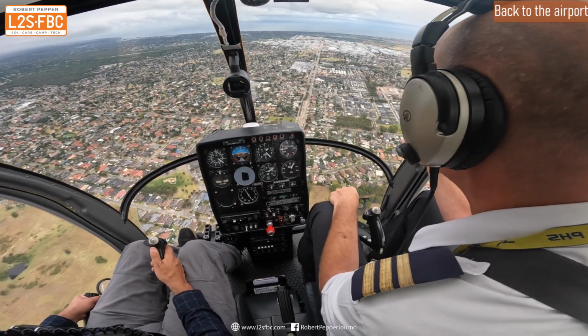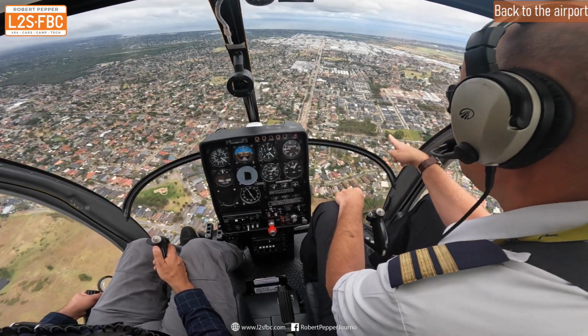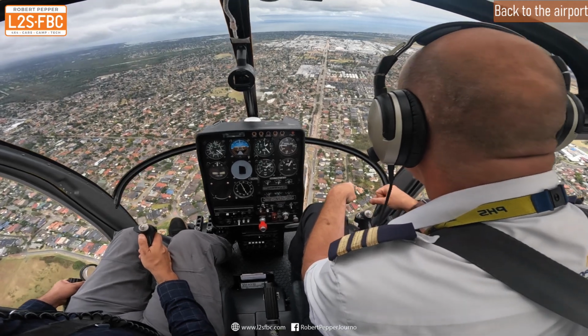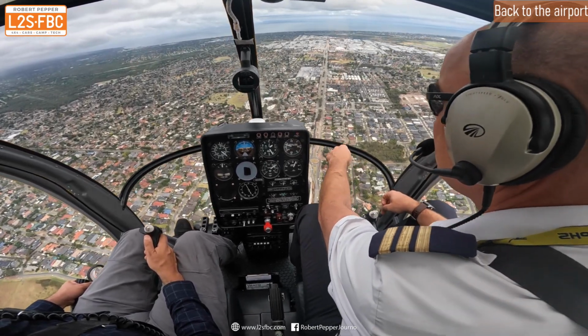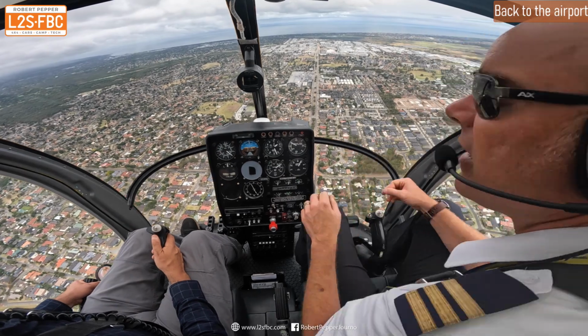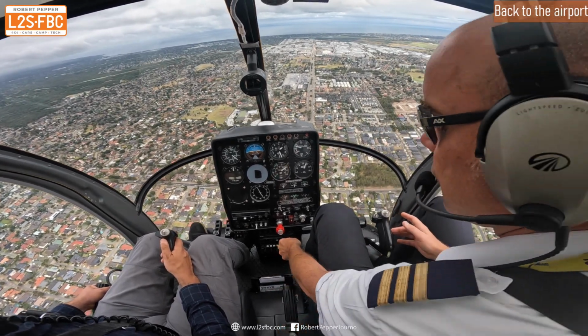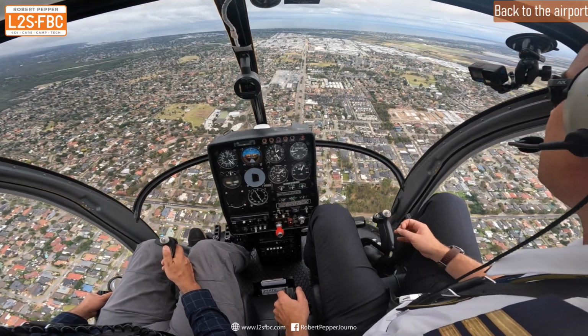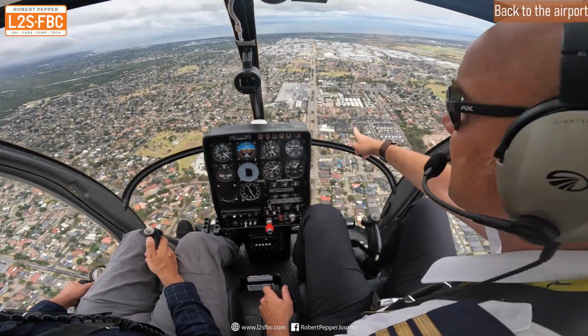Now, if you look at it, I'm not actually pointing straight along the road, and the reason for that is we've got a crosswind, so I've got to compensate for that by moving the nose out to the left, and that tracks us, as you can see, along that main road. So in the event of an engine failure, the people driving along that road are going to get a bit of a surprise.